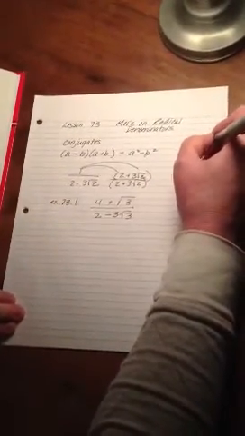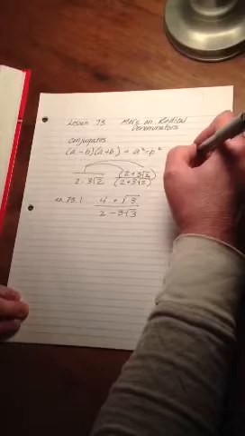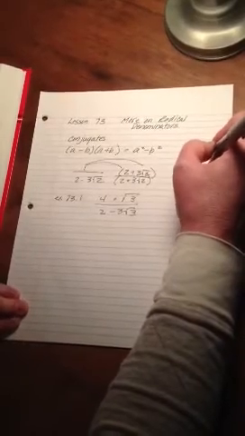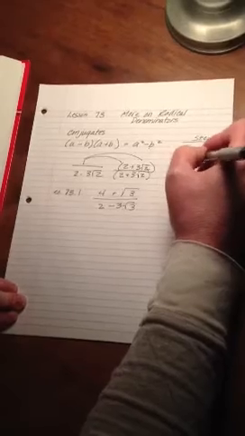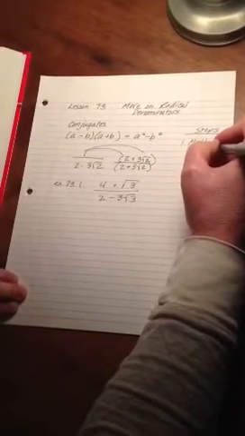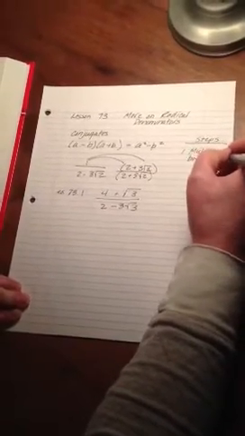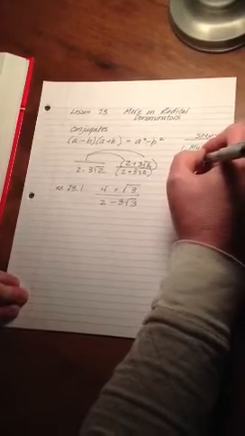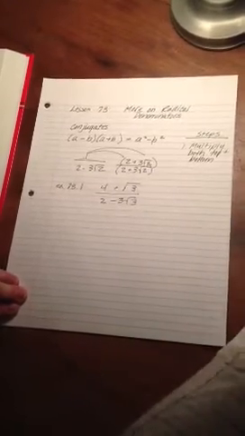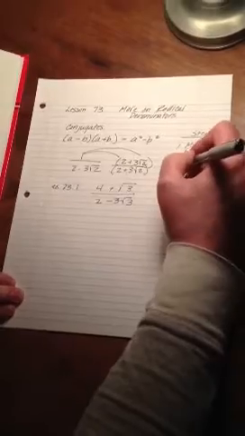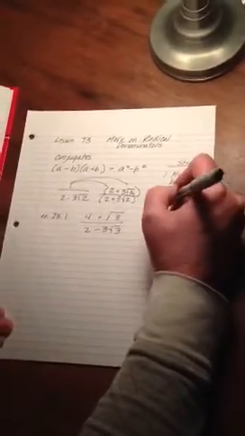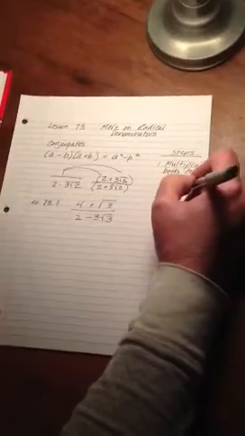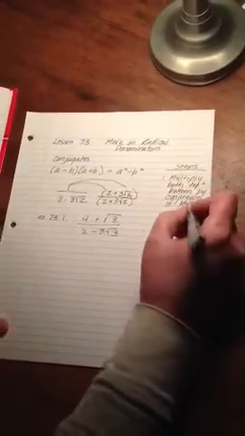Step 1, multiply both top and bottom, numerator and denominator, by the conjugate of the bottom. Again, I mean denominator, but I'm saying bottom.